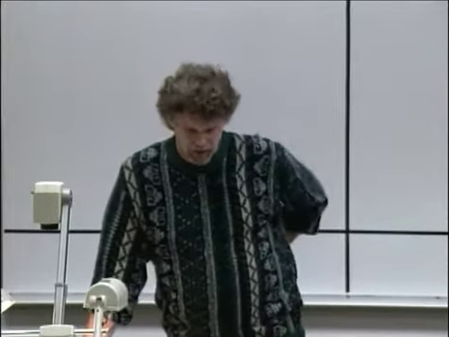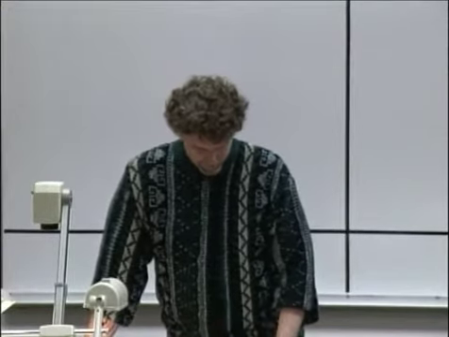Clear and distinct ideas, like the fact that he exists while he is thinking. He can't not exist while thinking. And the fact that 2 plus 3 equals 5. It must equal 5, given the definitions of those symbols, 2, plus, 3, equals, and 5.